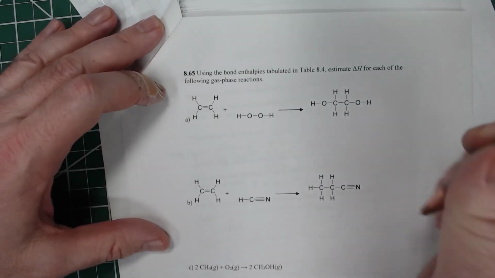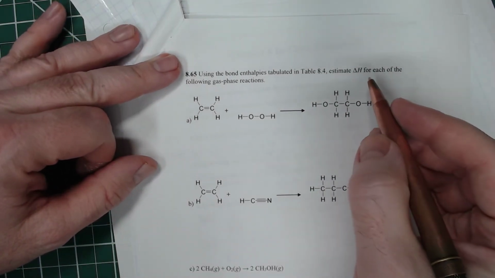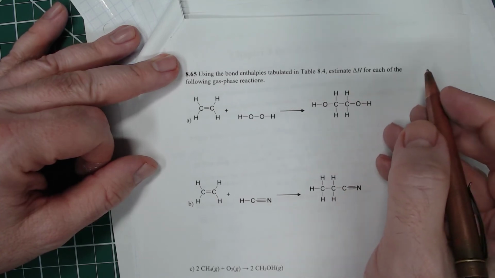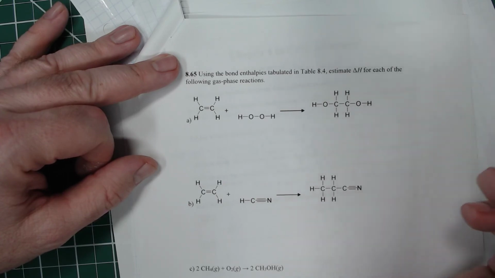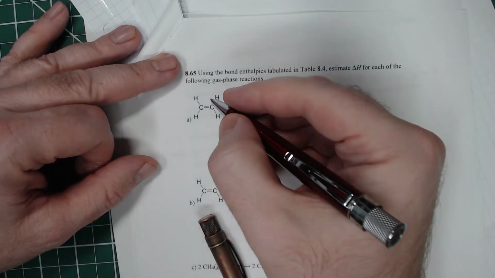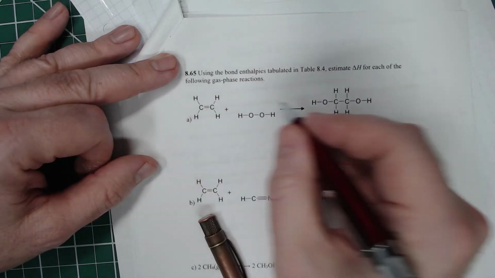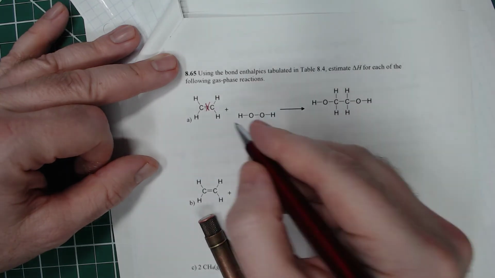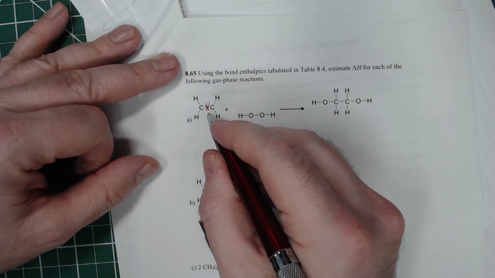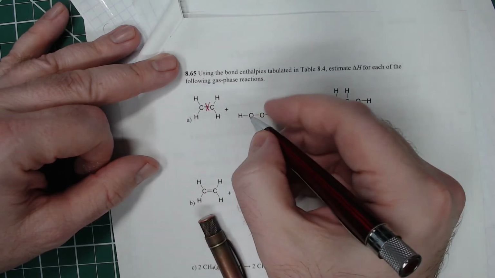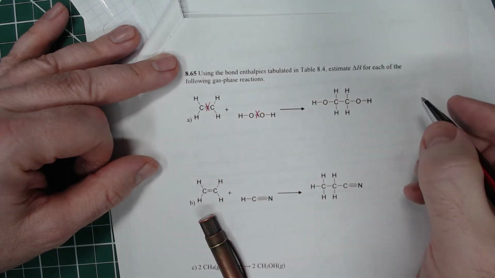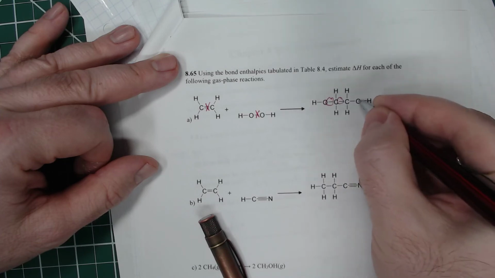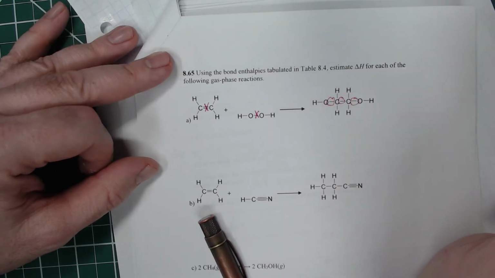Let's do this. All right, so use the bond enthalpies in table 8.4 and then estimate delta H for each of the following gas phase reactions. So we want to look at the bonds that we break and the bonds that we form. The bonds that we break here, going from here to here, is that we're breaking that carbon-carbon double bond. Really, we're just breaking one of the bonds, but it's easier to break both of them and then make a carbon-carbon single bond over here. We're also breaking that oxygen-oxygen single bond. And then the bonds that we're going to form are carbon-oxygen single, carbon-carbon single, and carbon-oxygen single.